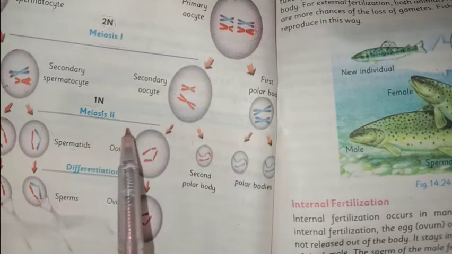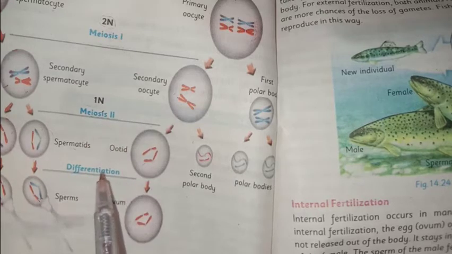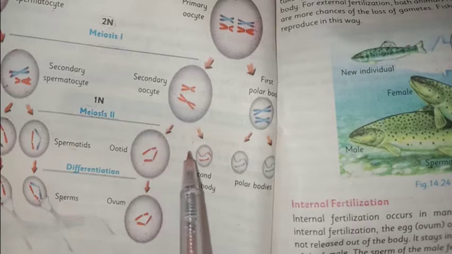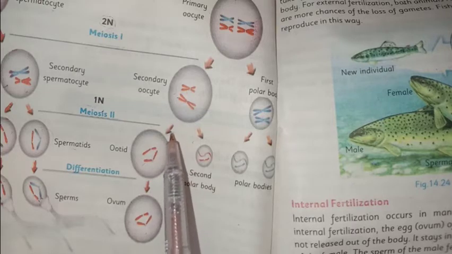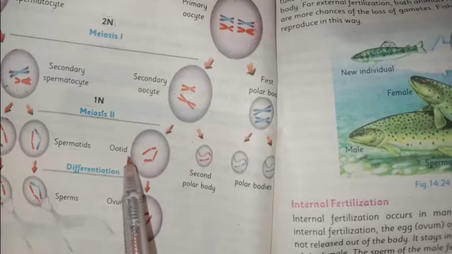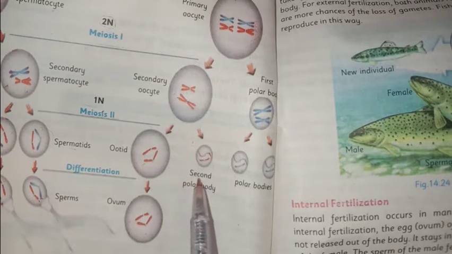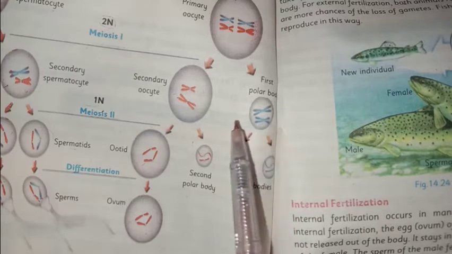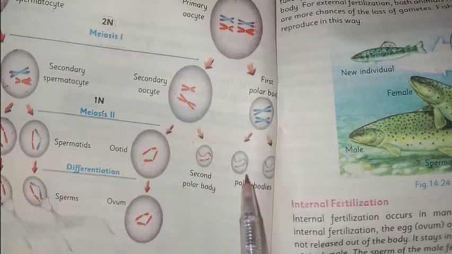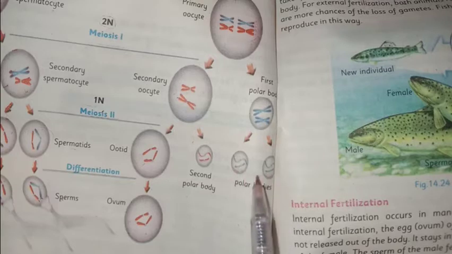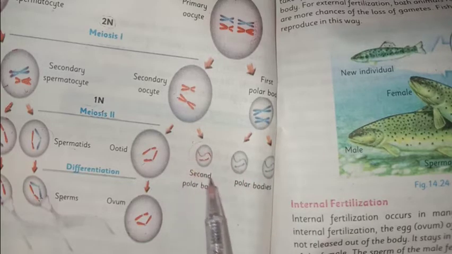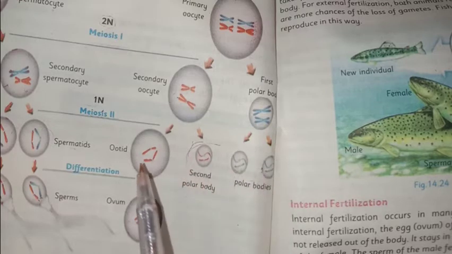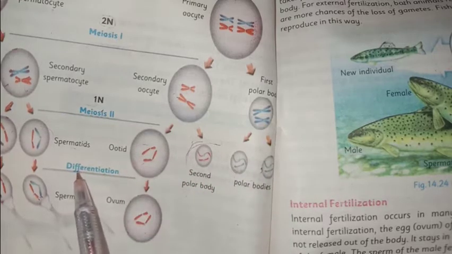Again, meiosis 2 takes place, and the secondary oocyte produces 2 further cells. The large cell is called the ootid, and the small cell is called the second polar body. The first polar body again divides by meiosis 2 and produces 2 further haploid polar bodies. So a total of 3 polar bodies are produced. These 3 polar bodies degenerate, while in the ootid the process of differentiation occurs.